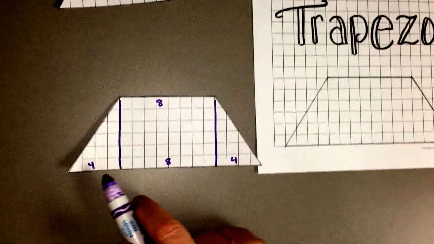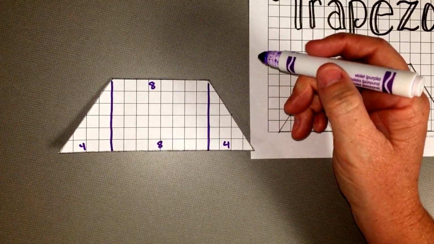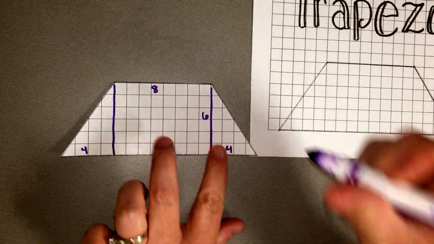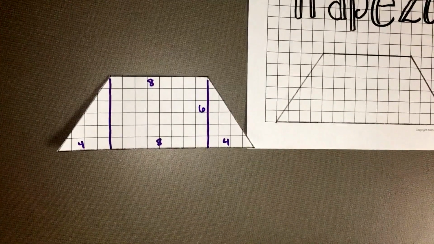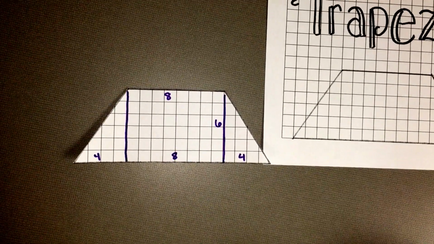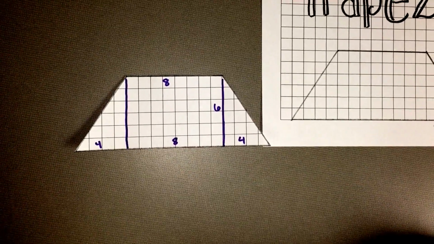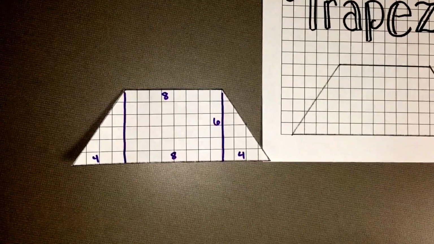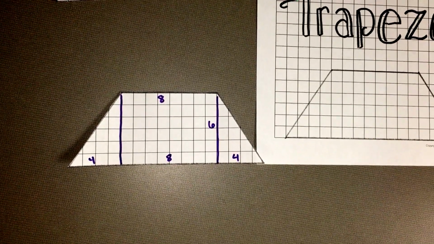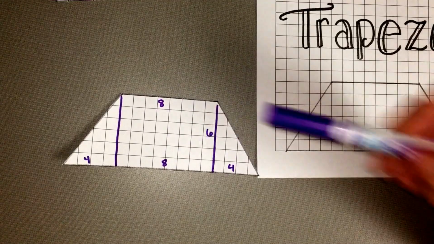Now I numbered these. I gave the measurements here. Oh, my height was 6 here. Sorry, I forgot that. Everything we've done so far with our rectangle, we work with base times height. And our triangle, we work with trying to get back to the idea of base times height, and what we did was divide by 2. And our parallelogram, we worked with base times height. On a trapezoid, it gets tricky because I see my height, but what is my base?